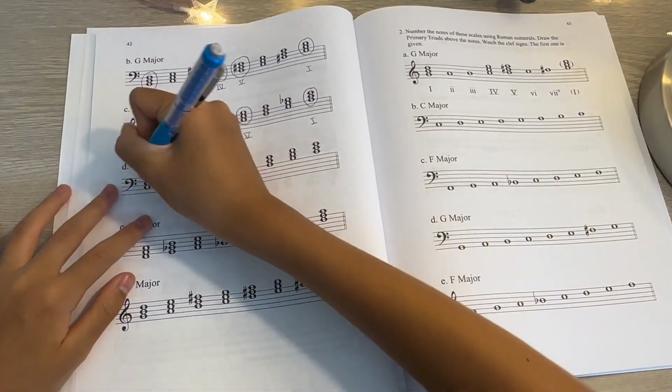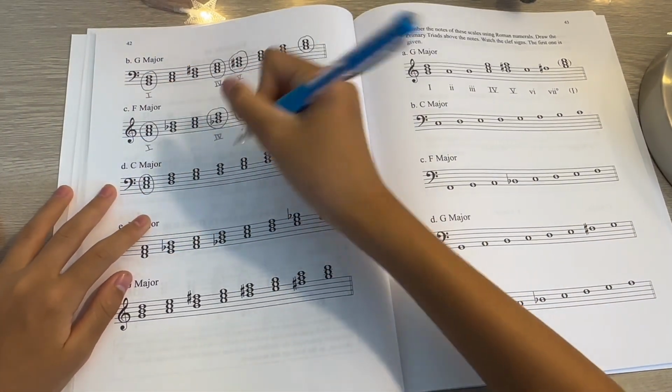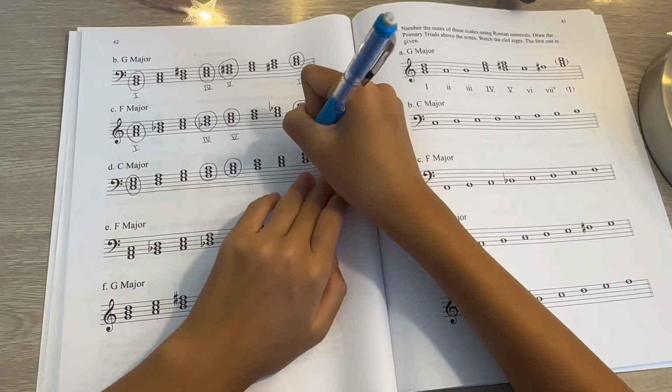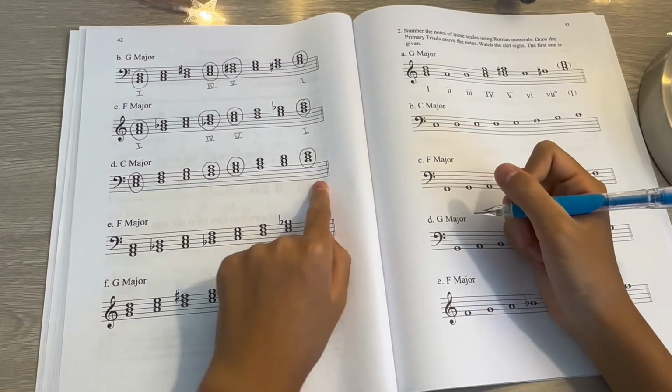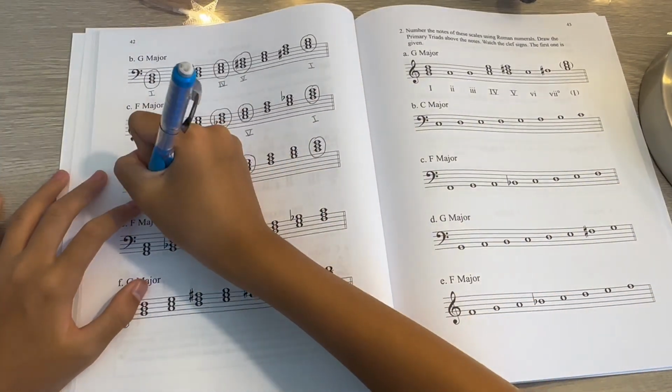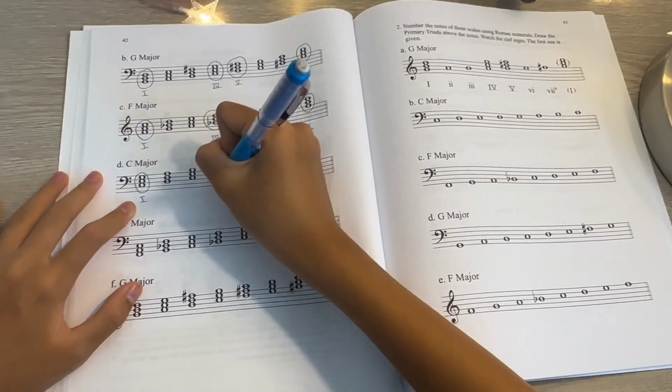Got it? Let's do the same thing. First, fourth, fifth, and well, this could be counted as 8th or as first. I don't know, it's basically the same as our first triad.